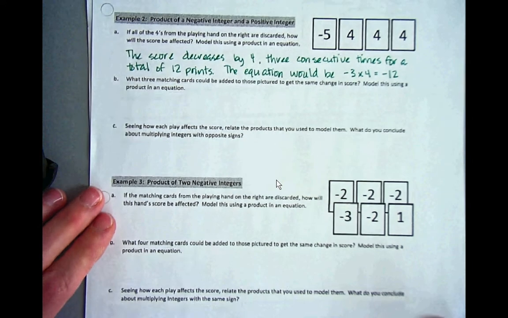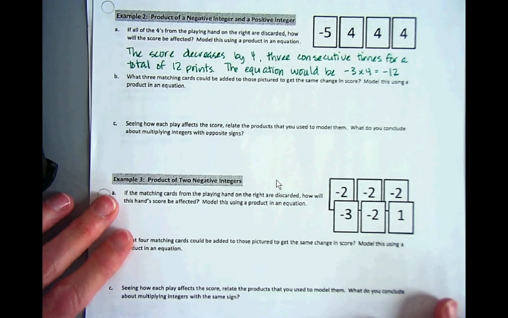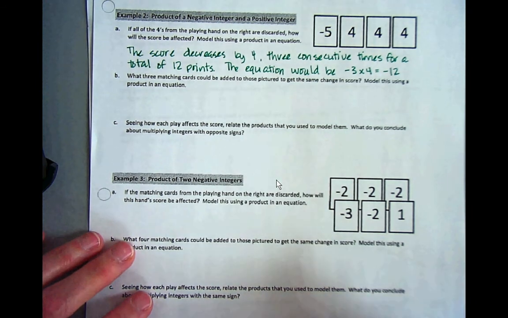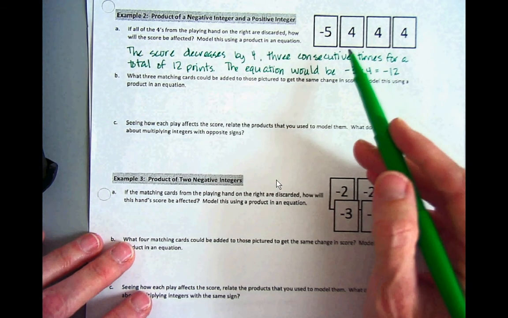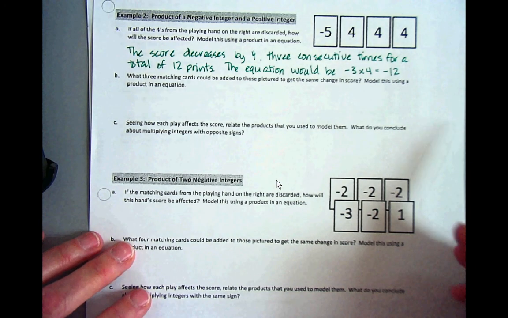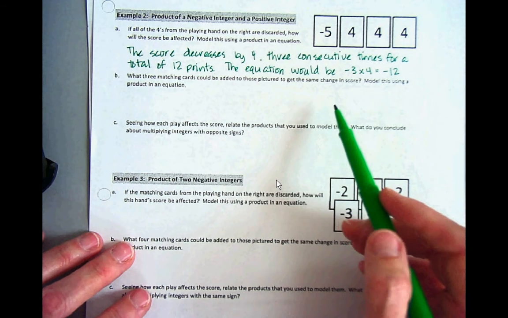All right, what 3 matching cards could be added to those pictured to get the same change in score? So we're not taking away the 4s. This time we're going to add cards to it that's going to change our score.